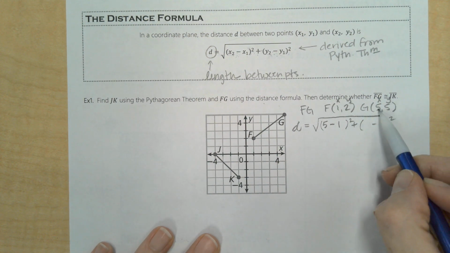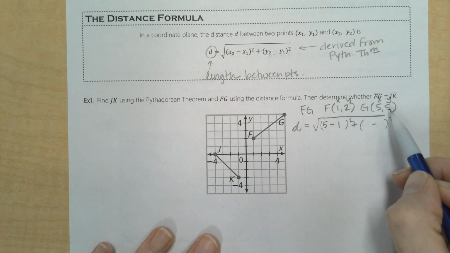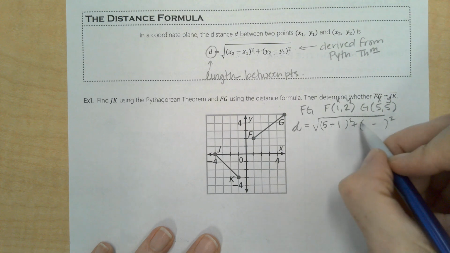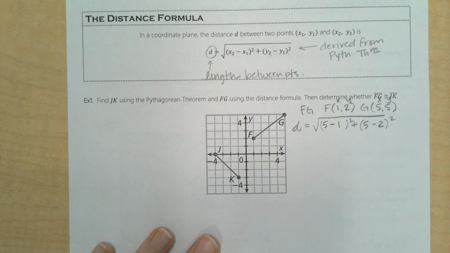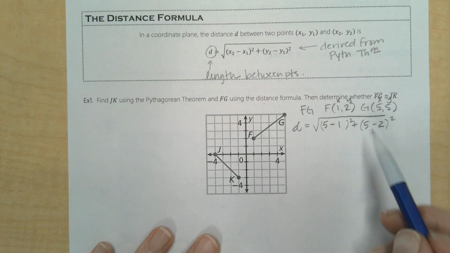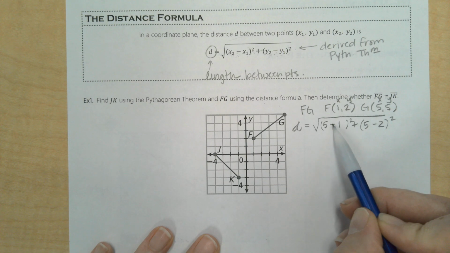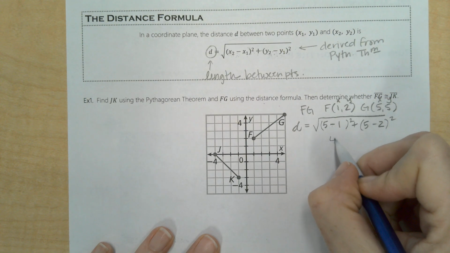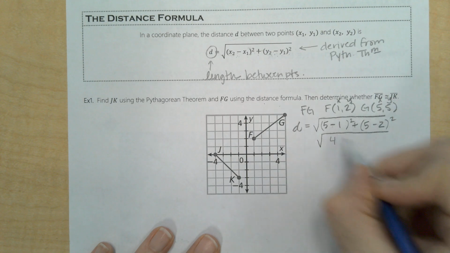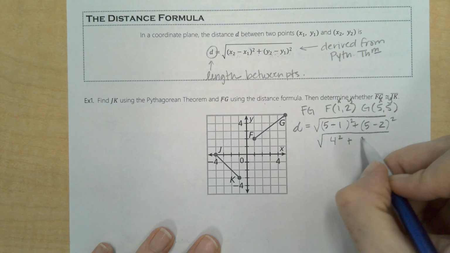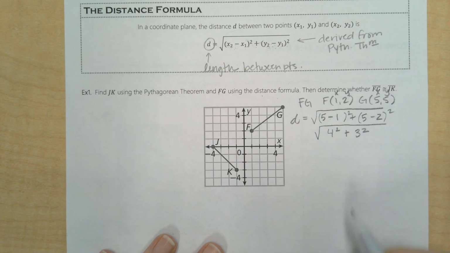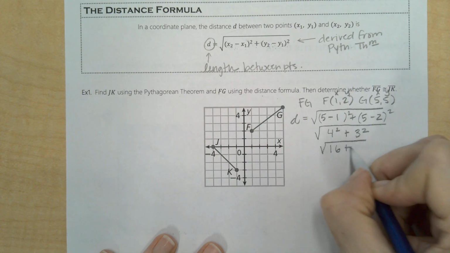And if we start with this point for our x's, we have to start with this point for our y's. So the second parenthesis will be 5 minus 2. And then we do order of operations, right? So we do our parentheses first. 5 minus 1 is 4. So we still got the long flowing hair. 4 squared plus 5 minus 2 is 3. So we got 3 squared. We need to square it next. So 4 squared is 16. And 3 squared is 9.